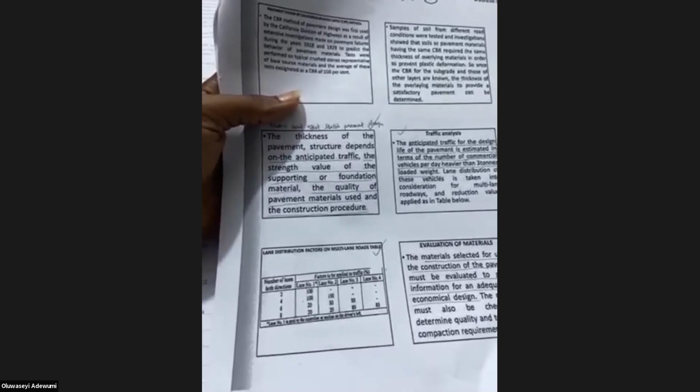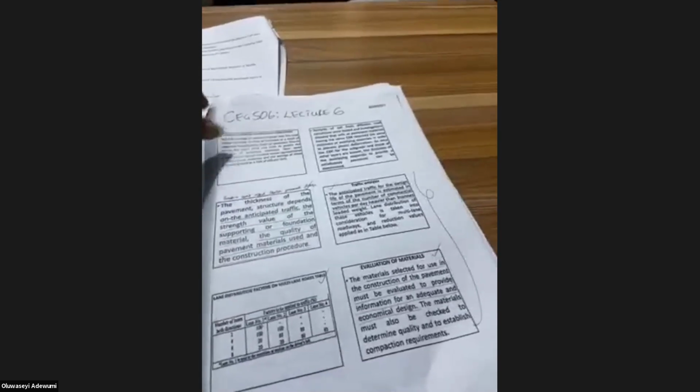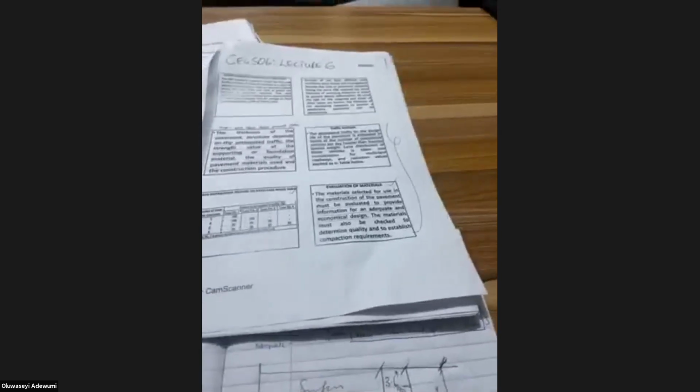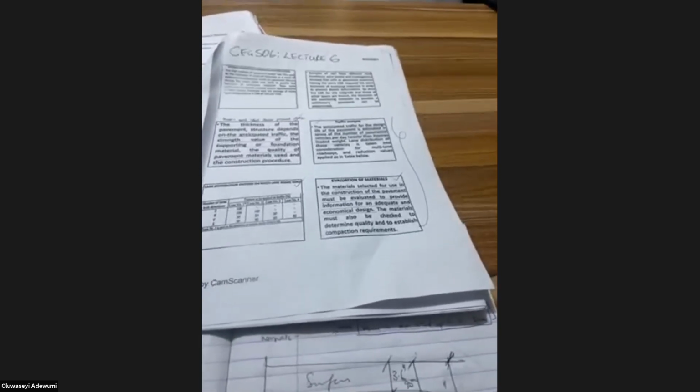This is lecture 6. For a single lane, it's usually 100%. For 2 lanes, usually 100%. From 3 lanes and above, it's about 80%. So just know that for a single lane, the lane distribution factor is 100%, and from 3 lanes and above, the distribution factor is 80%.